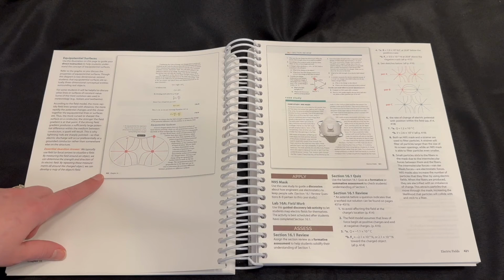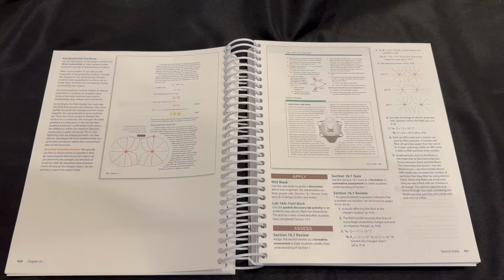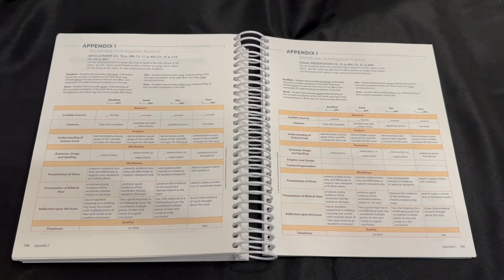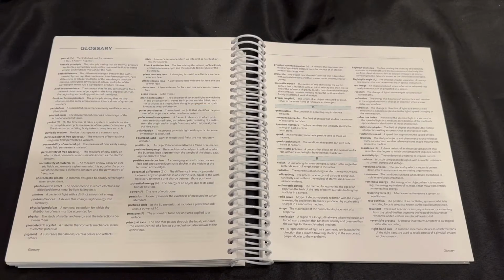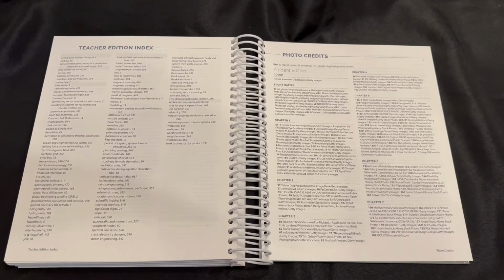Alongside the image of your student's text, you will have various notes to help guide you in the teaching of your lesson. In the back of part 2, you will have additional rubrics that you will need. We have a glossary of terms and our student and teacher index.